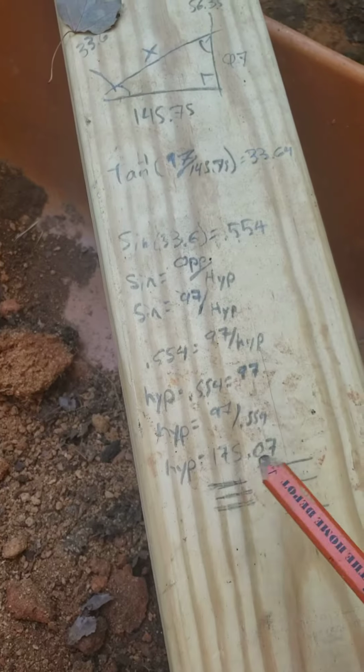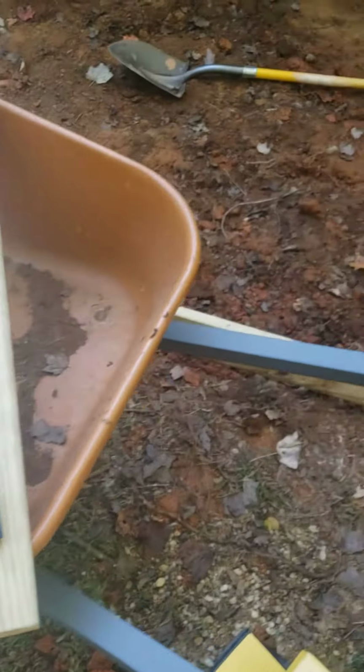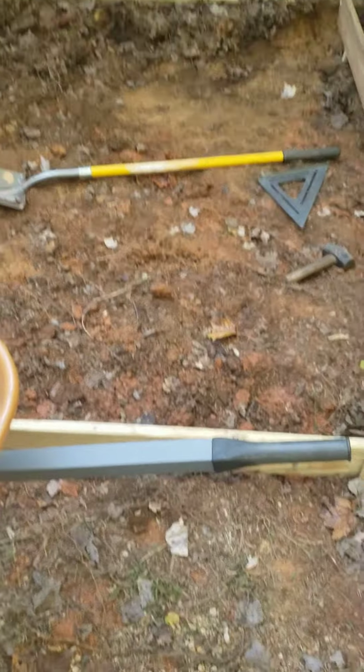So that is the measure of x. Now I took my tape measure and I measured across, and I got 175.5, so I was really close. But that's how you use trigonometry to figure out if you have a square.